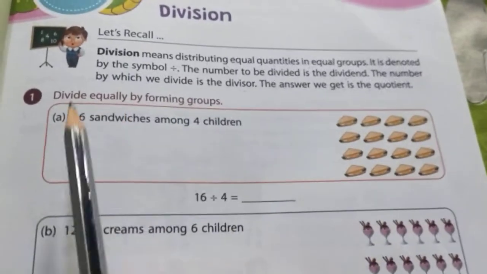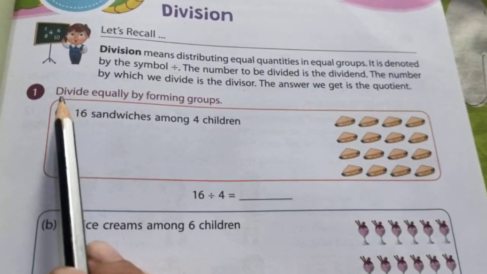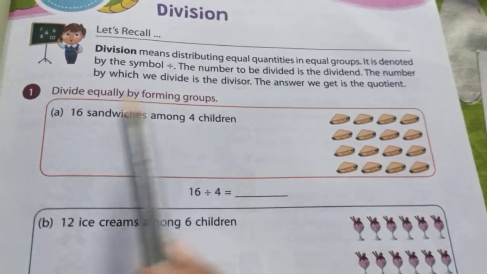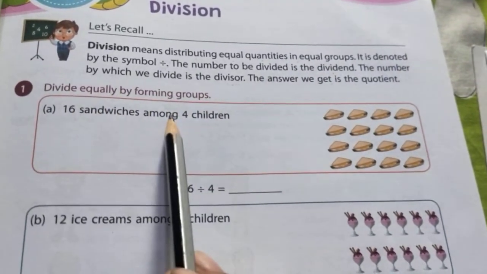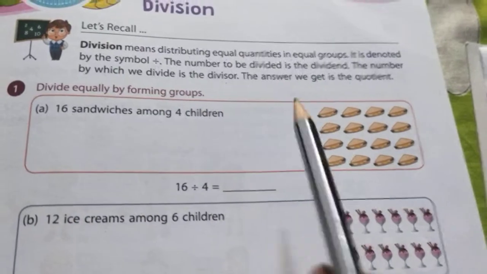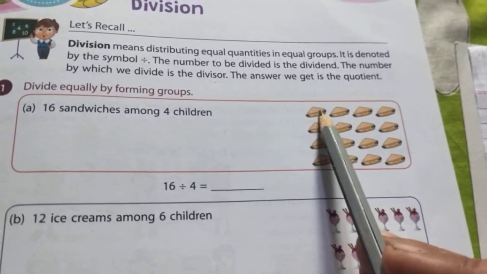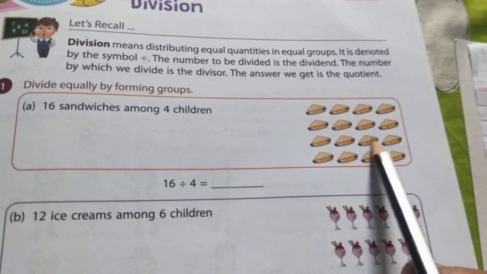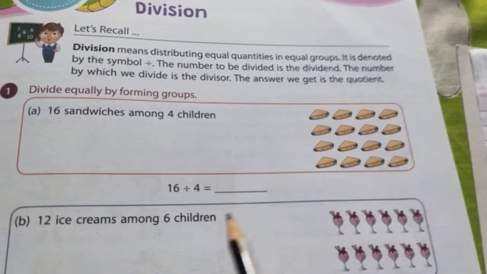The first question given is divide equally by forming groups: 16 sandwiches among 4 children. If you count the sandwiches given here, 1, 2, 3, up to 16.